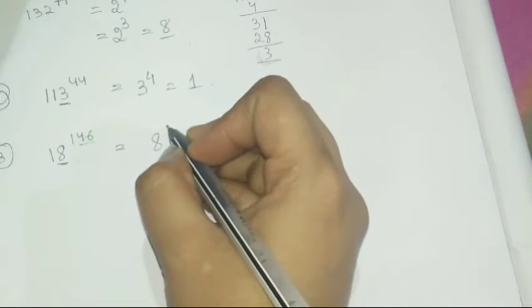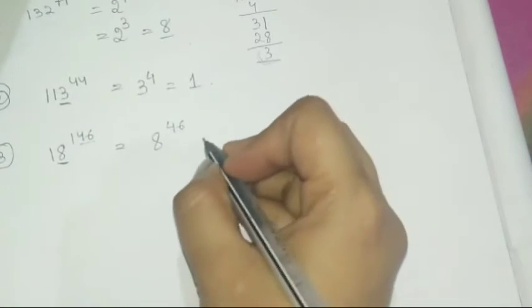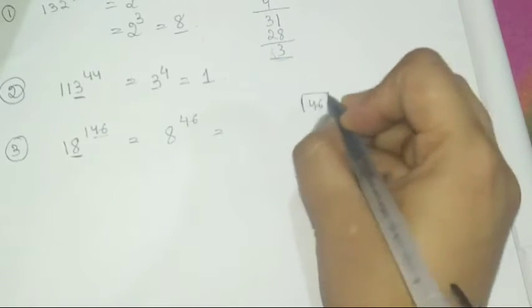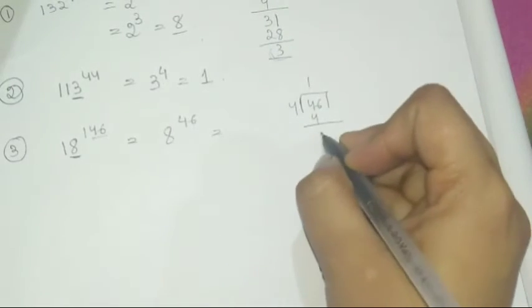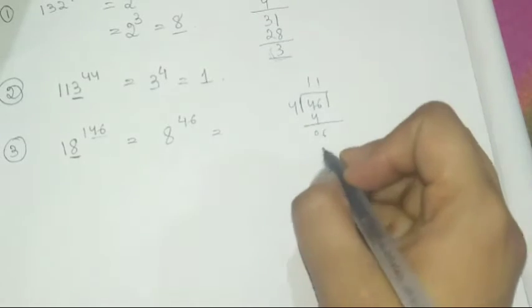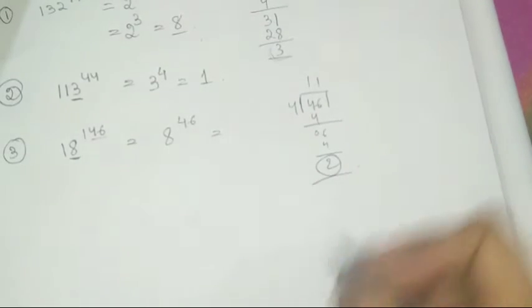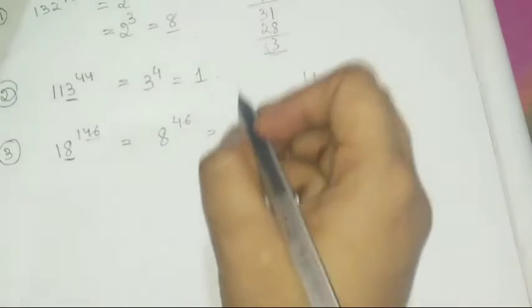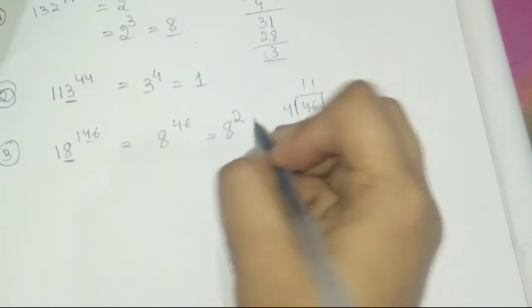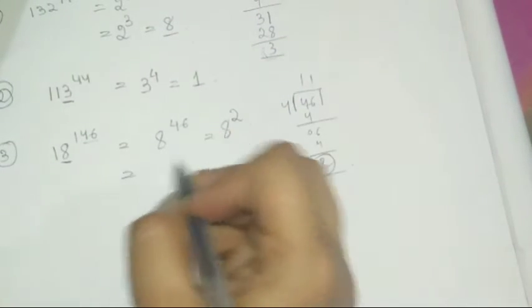So we will first consider 8 to the power 46. Now on dividing this 46 by 4, we are going to get the remainder as 2. Alright, so you can write it as 8 to the power 2. Now 8 to the power 2, its unit digit is 4.